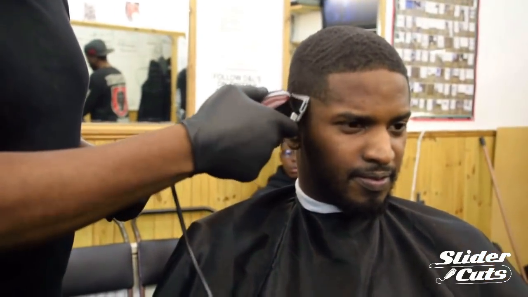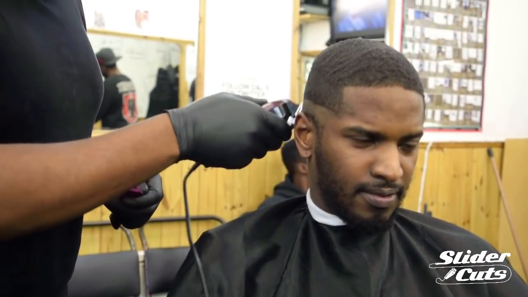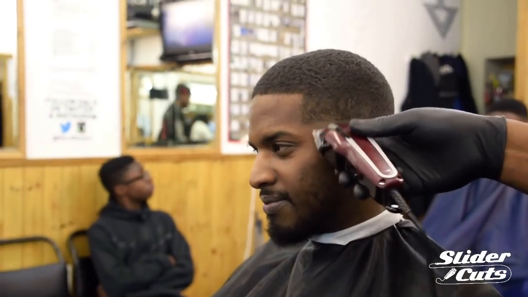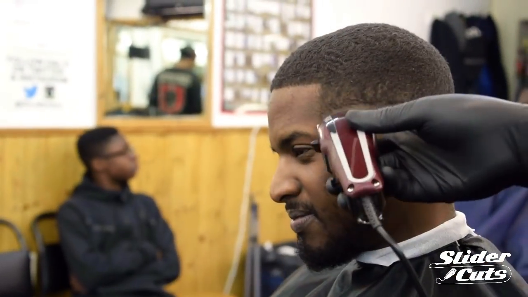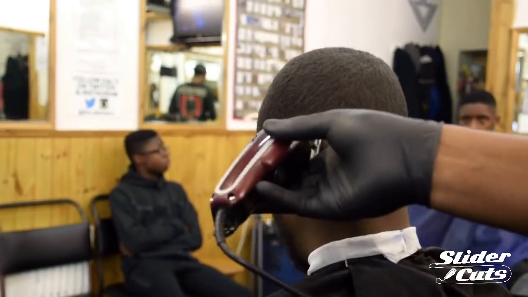So step 2 will be to put your line around the client's head. This line will determine where your fade will start. This one is a mid to high skin fade, so this one will not be that low. You can put the line wherever you like, but that will just determine what type of fade you'll be producing.